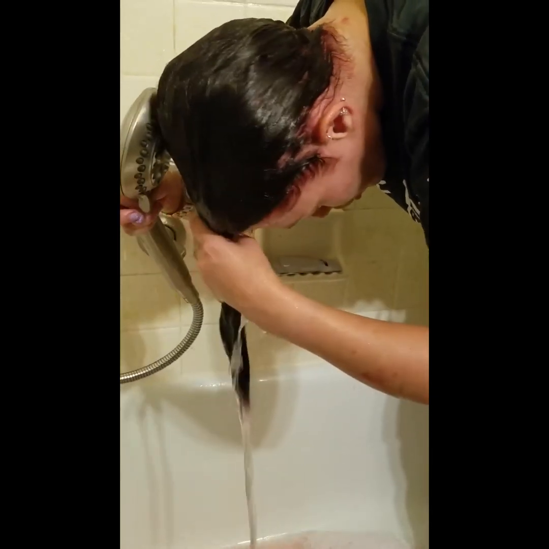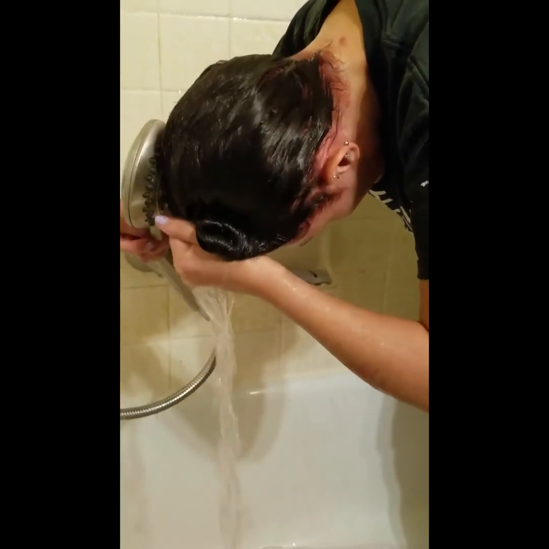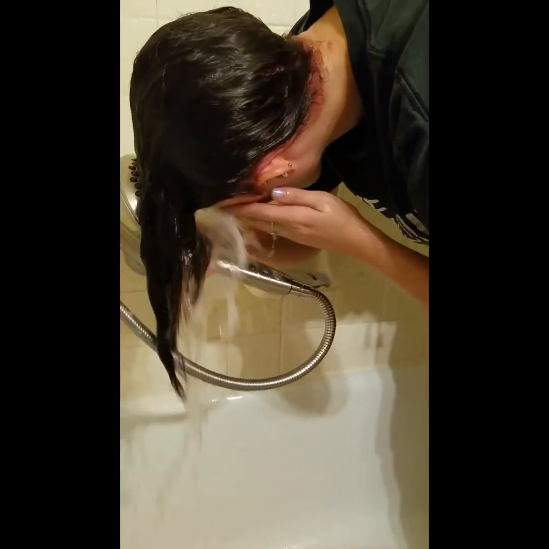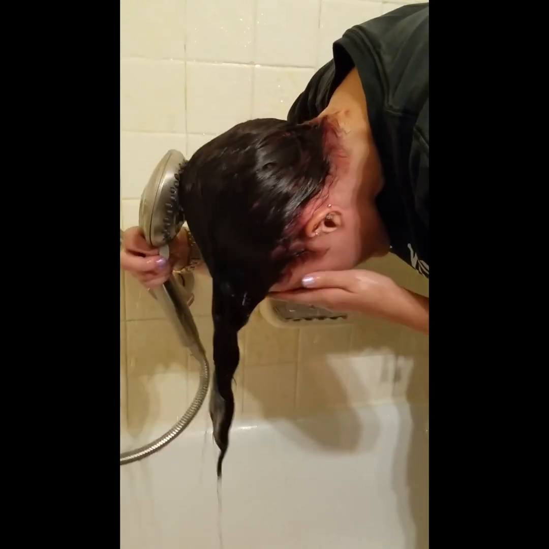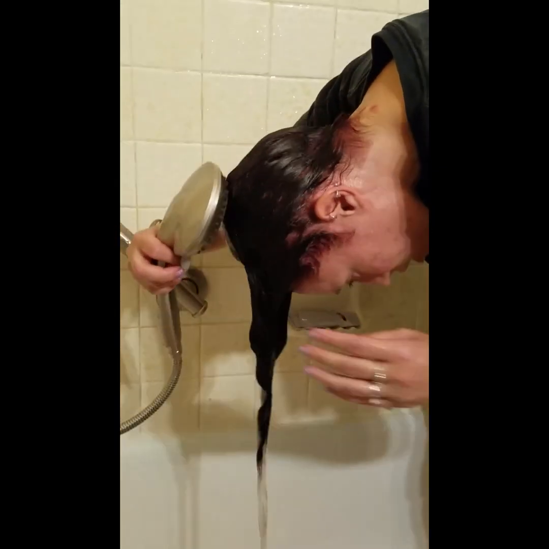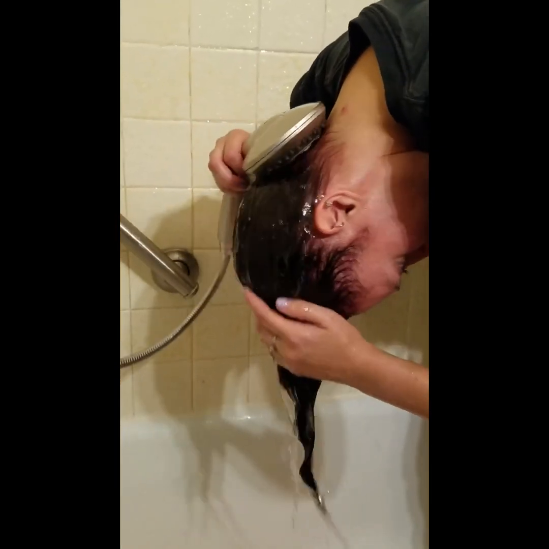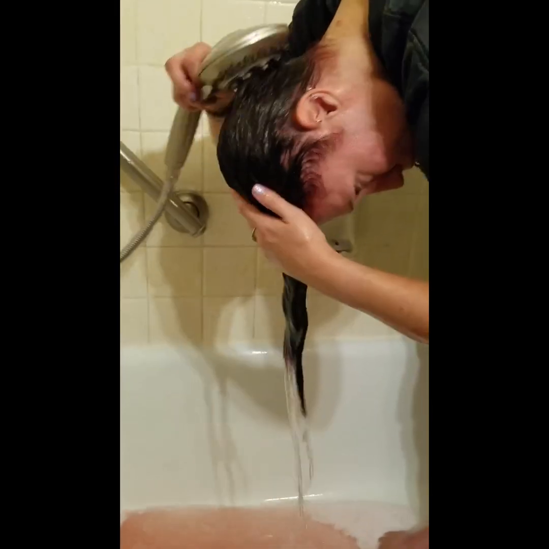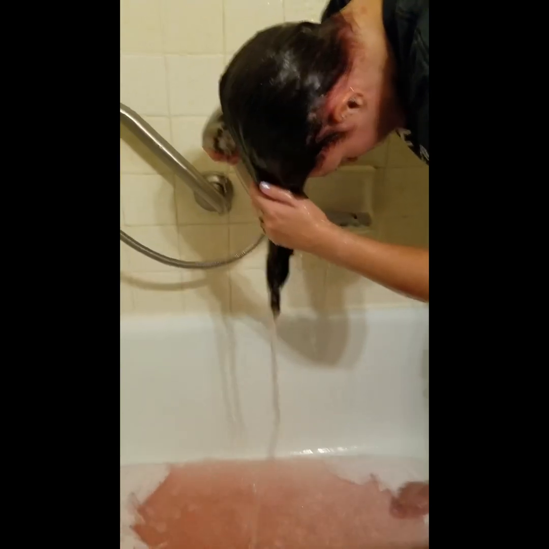And shampoo makes it where hair is no longer hydrophobic, which means it repels the hair. Which is why we use them for soap.